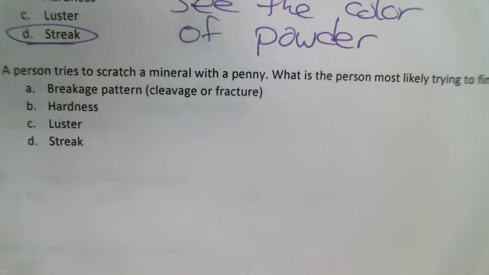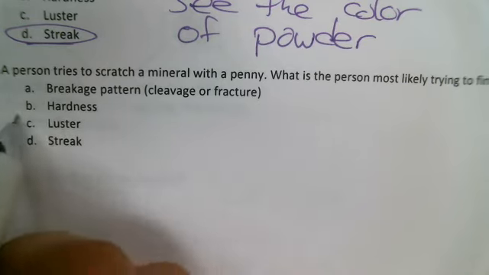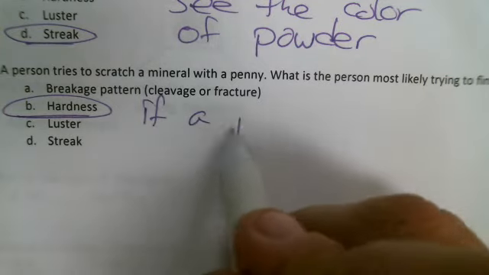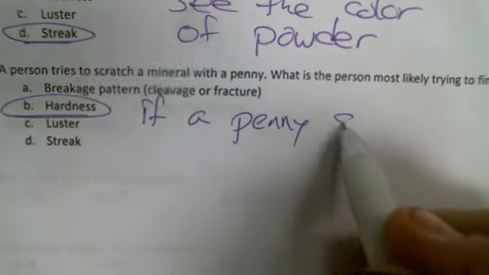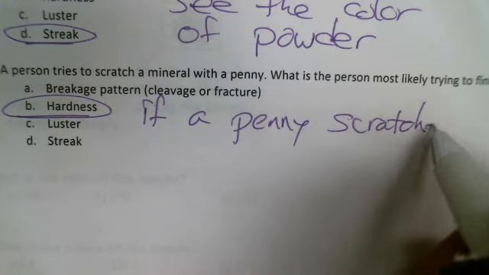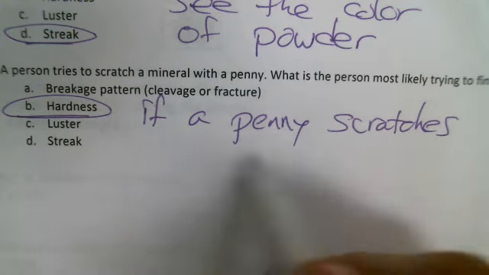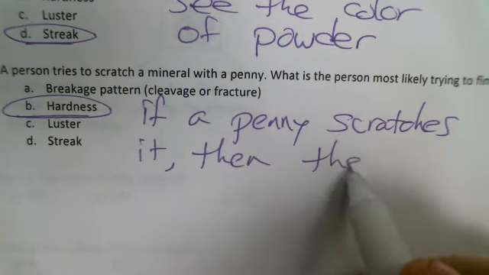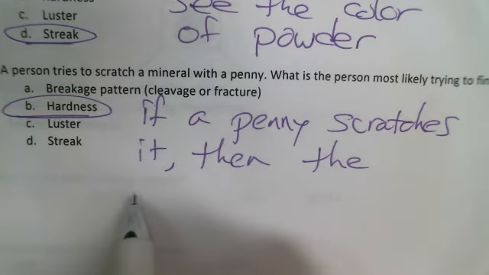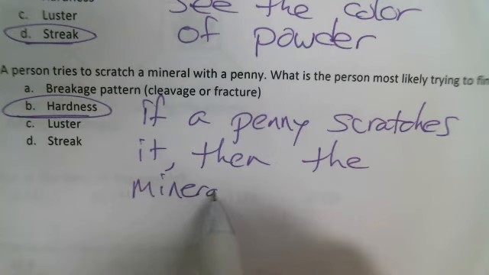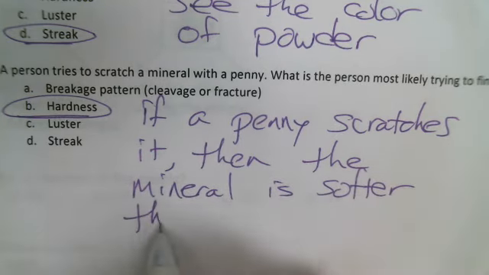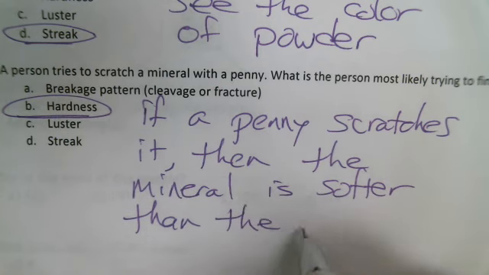What is the person most likely trying to find? They're trying to find the hardness. If a penny scratches it, then the mineral is softer than the penny.